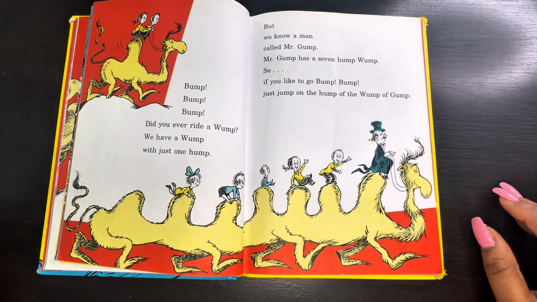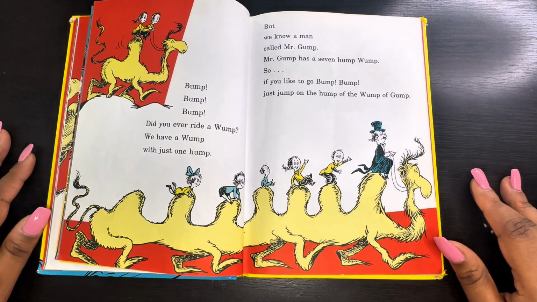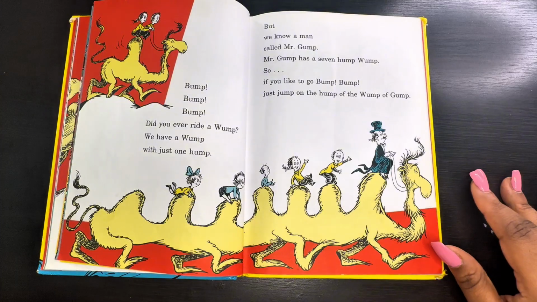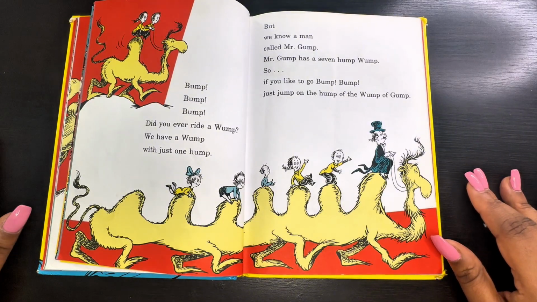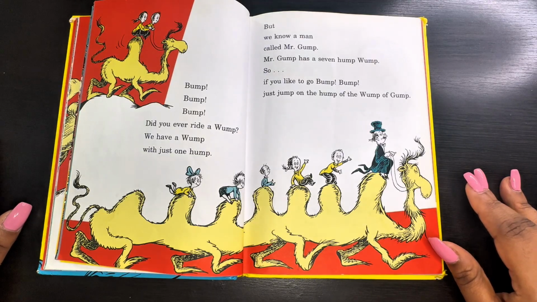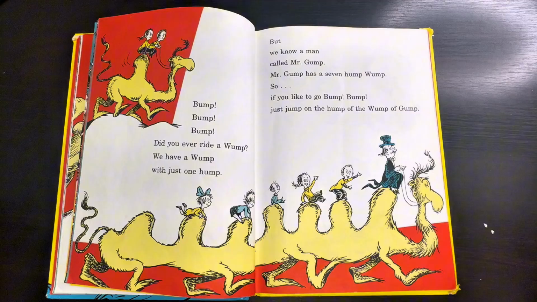So, looking here on pages 18 and 19, I wanted to focus on Mr. Gump and his wump. He has a 7-hump wump. We're going to practice finding the nouns and verbs on these two pages first. So, coming from page 19 says, "But we know a man called Mr. Gump. Mr. Gump has a 7-hump wump. So, if you like to go bump, bump, just jump on the hump of the wump of the gump."